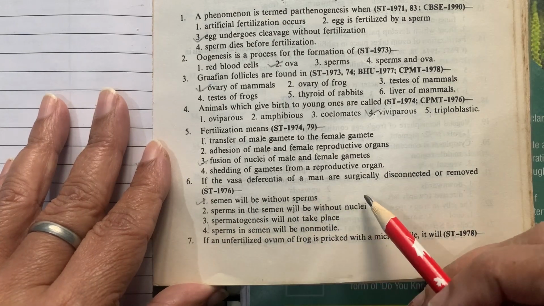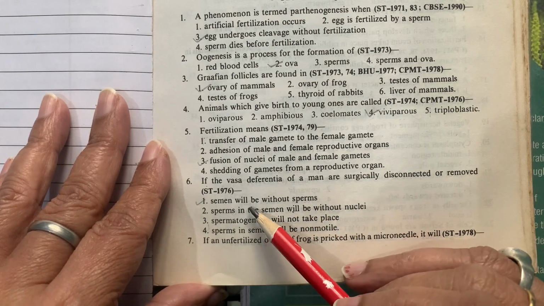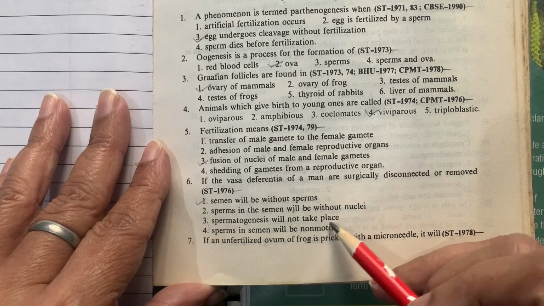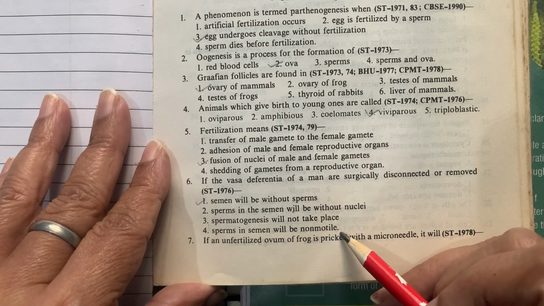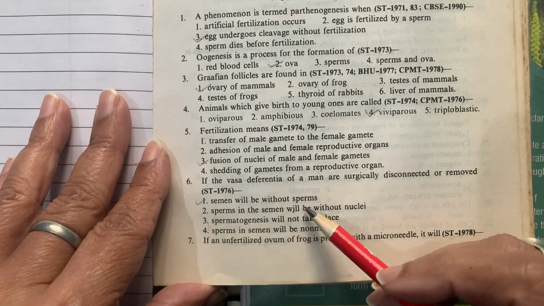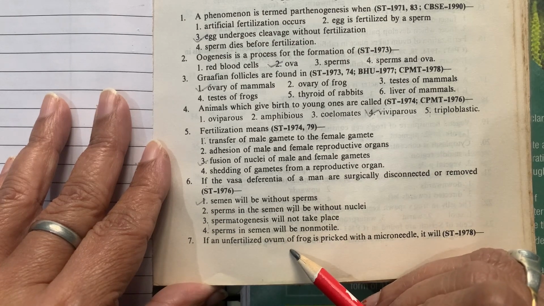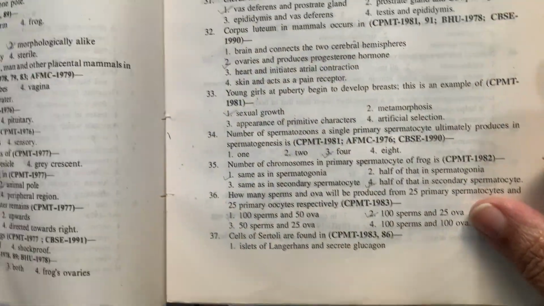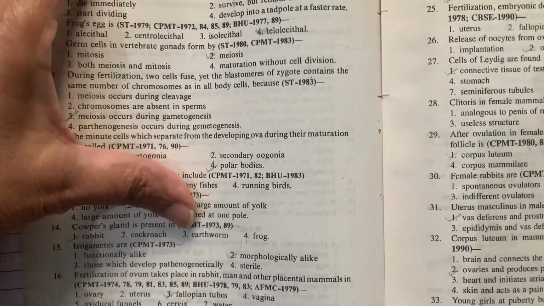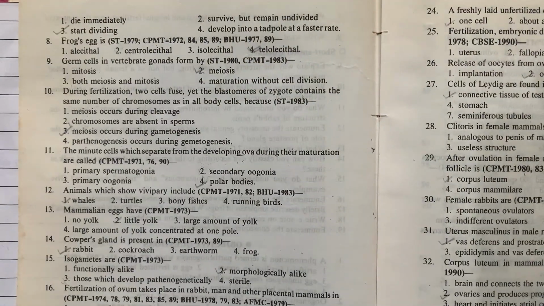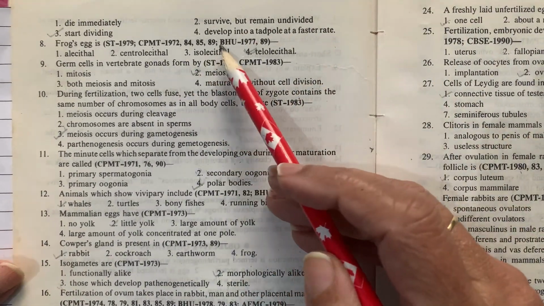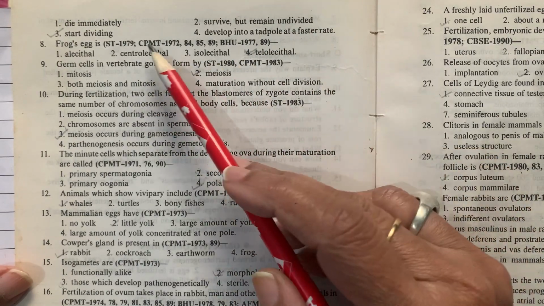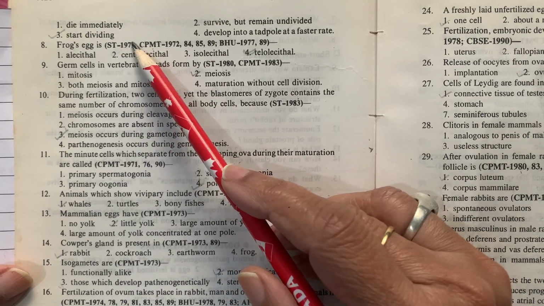If the vas deferens of a man are surgically disconnected or removed, semen will be without sperm, sperms in the semen will be without nuclei, spermatogenesis will not take place, sperms in semen will be non-motile. First option, semen will be without sperm. If an unfertilized ovum of frog is pricked with a microneedle, it will die immediately, survive but remain undivided, start dividing, develop into a tadpole at a faster rate. Correct option, start dividing.